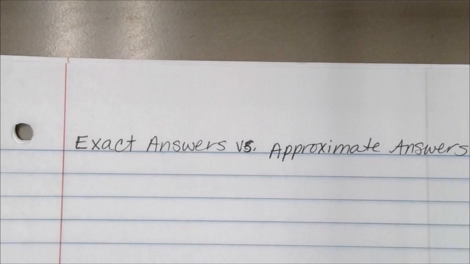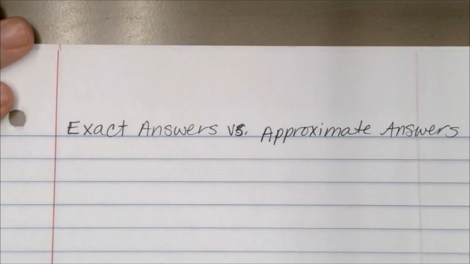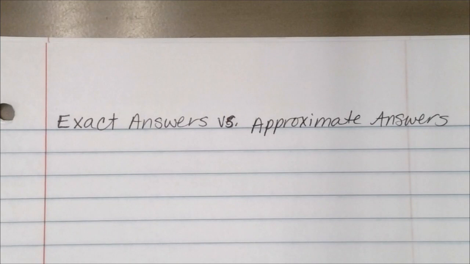Okay? So, exact means right on. It means exactly that answer, right? What does approximate mean? Close. Around there, close to. If you think of the world in black and white, that's the gray area, right? It's not concrete. We're rounding off things.